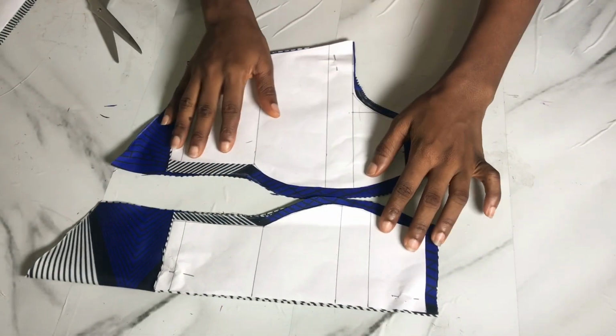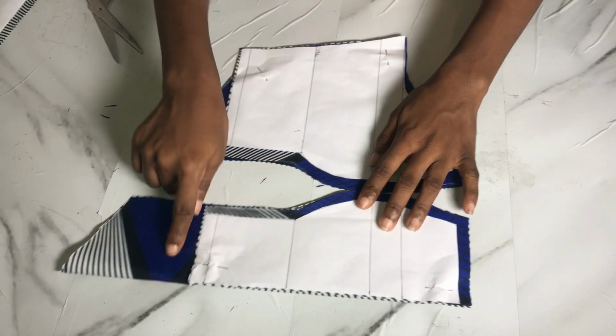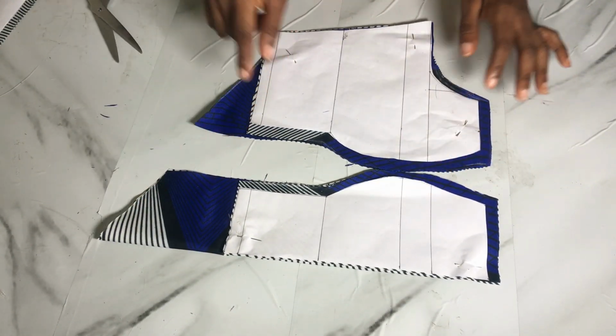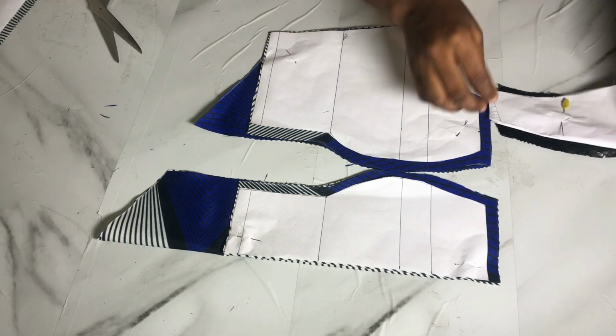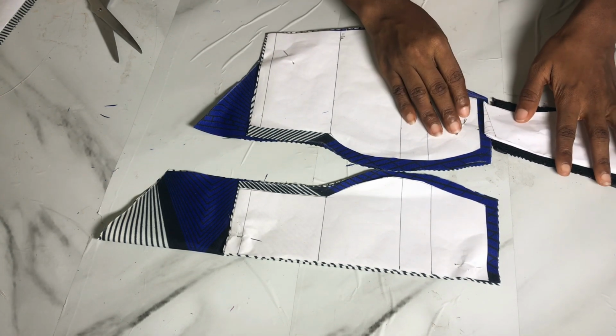So guys, after cutting, this is what I have. We have the center front which I extended by 5 inches, and we have the side front. So you can do this on your pattern paper before transferring to your main fabric. I forgot to do that.